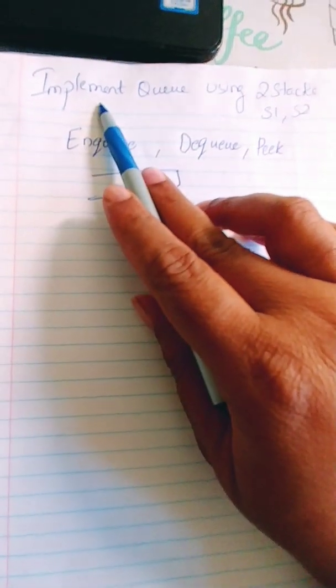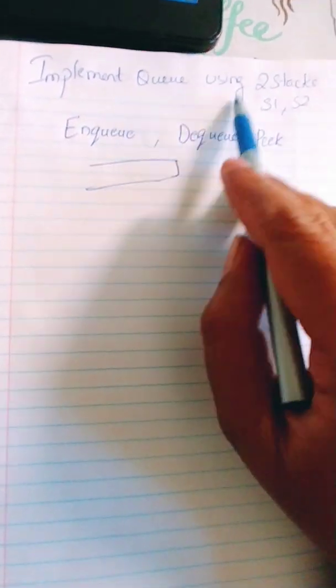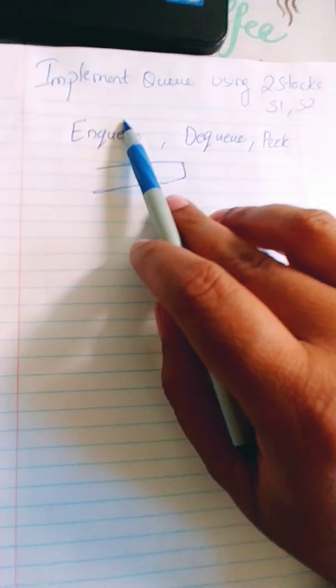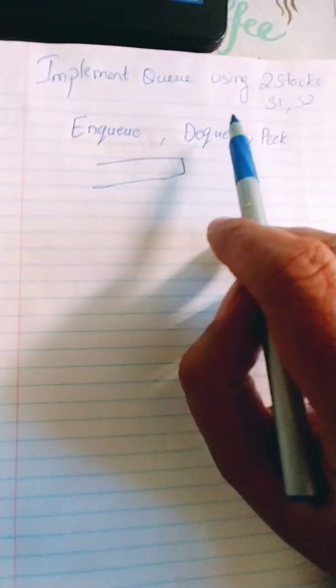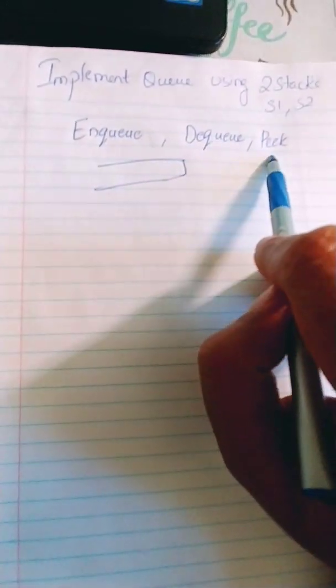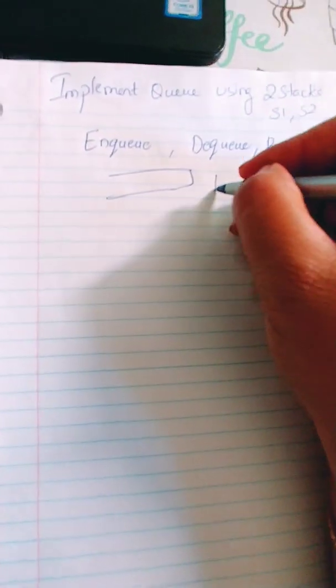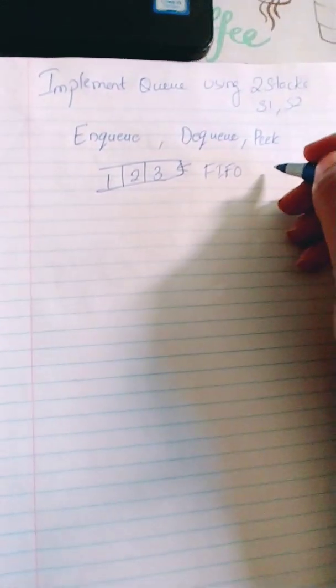This question is about how we implement a queue using two stacks. We have three operations in a queue: NQ, DQ, and peek, and it is first in, first out. So as we go in, first and the second member and the third member, it's just like a queue.